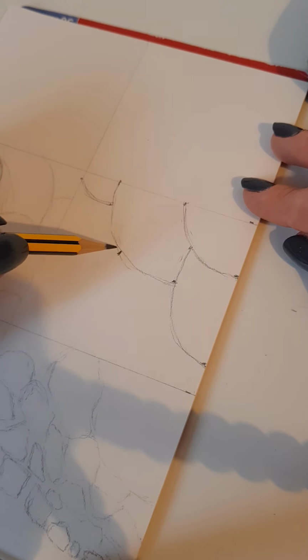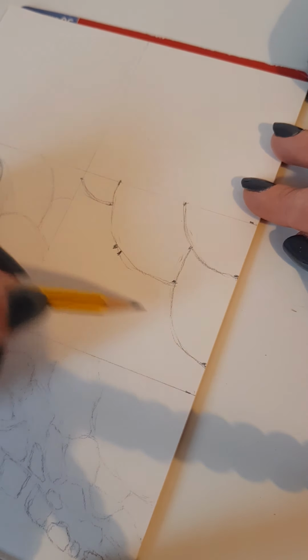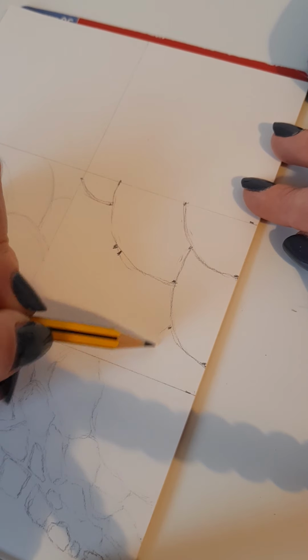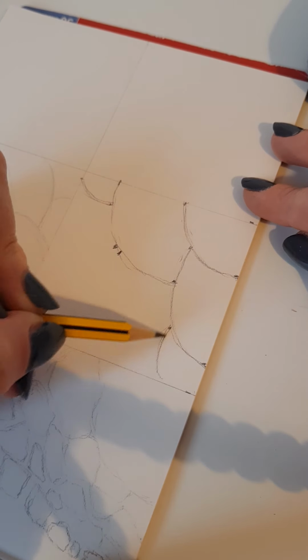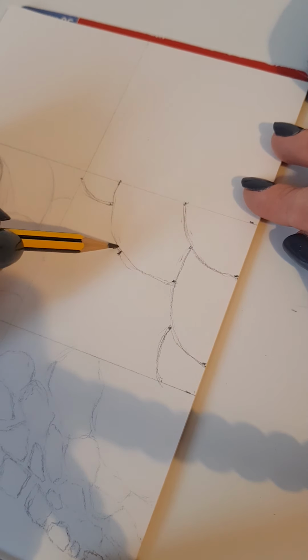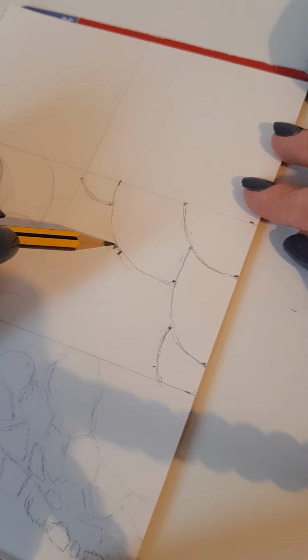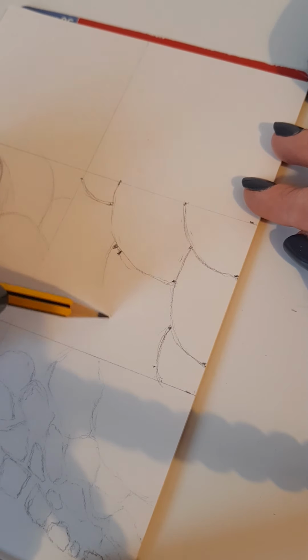So I'm constantly looking at my picture, okay? Constantly thinking, where does it go to? What shape is it? Is it the right angle? Is it the right size? Okay? That's really, really important when you're trying to draw your pictures.